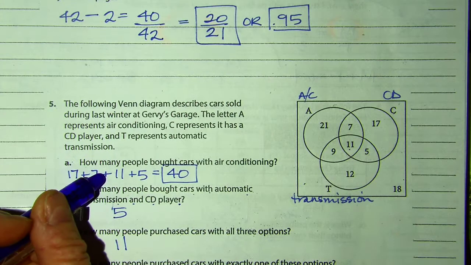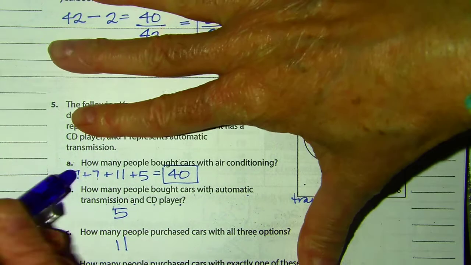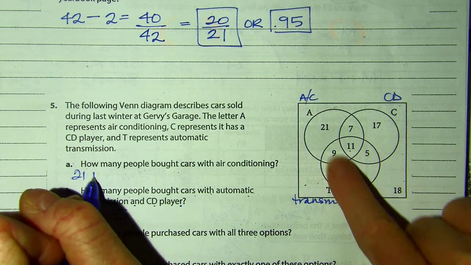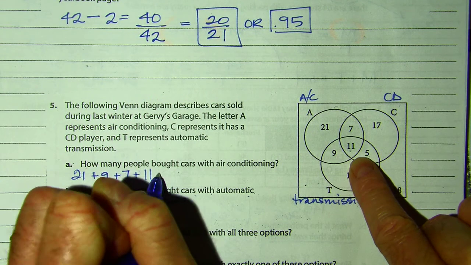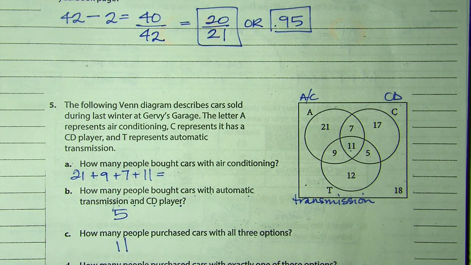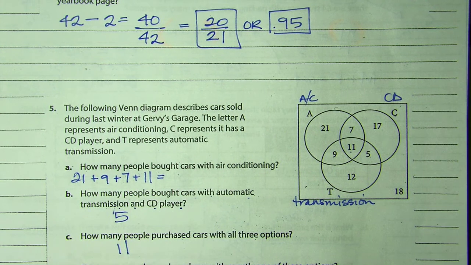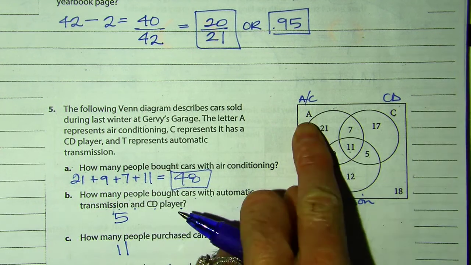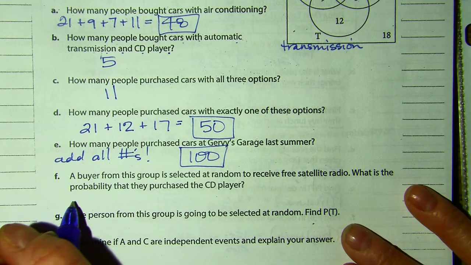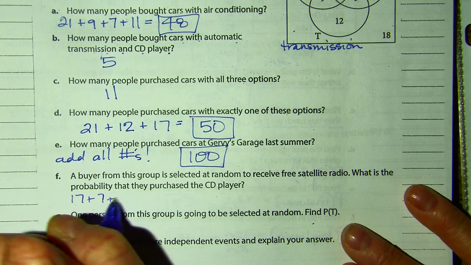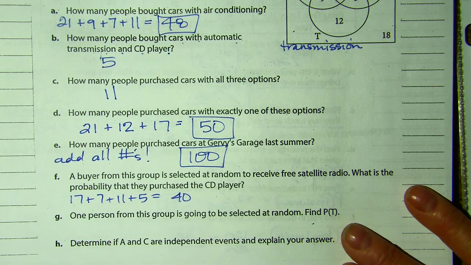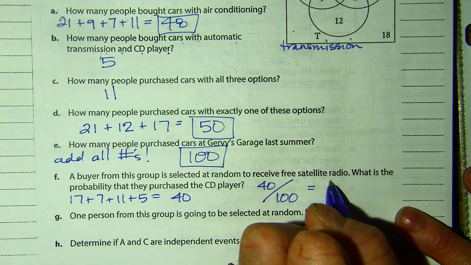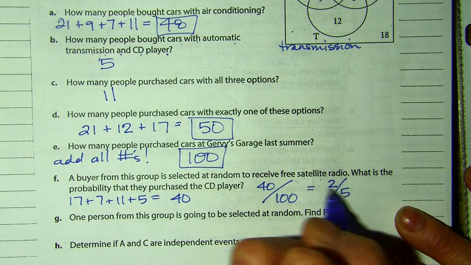Oh, that means that I got this top number wrong because this is air conditioning. My apologies. AC is 21 plus 9 plus 7 plus 11. So this is 30 plus 18, 48. I forgot that A stands for AC. C stands for CD player. So there are 40 that bought a CD player, but there are a total of 100 people that bought a car. So this would be 2 out of 5, 2/5.